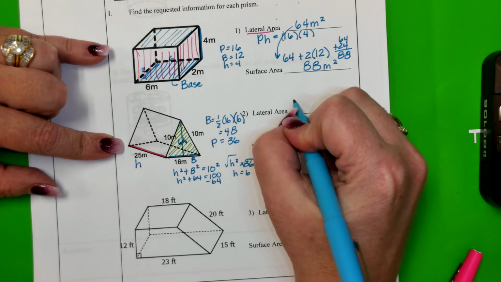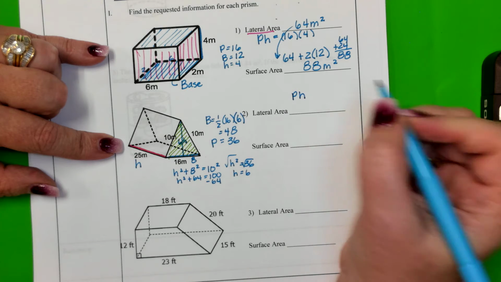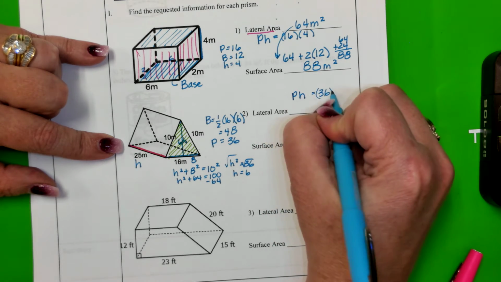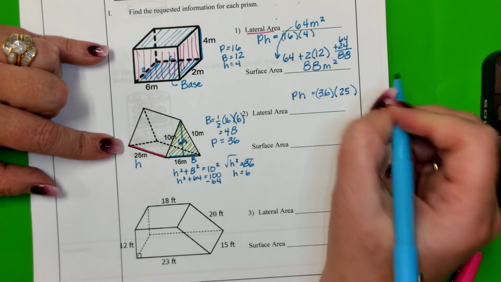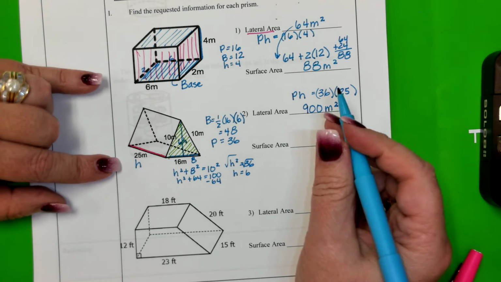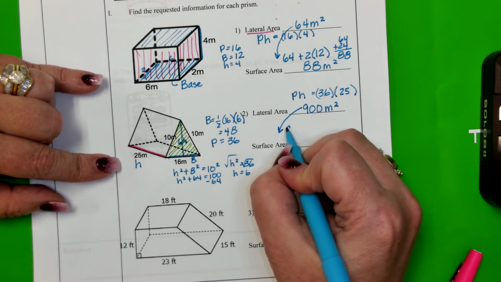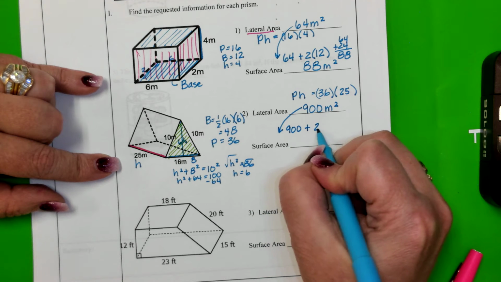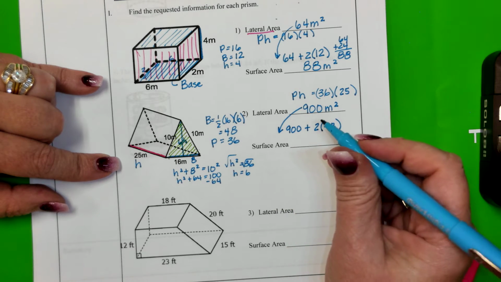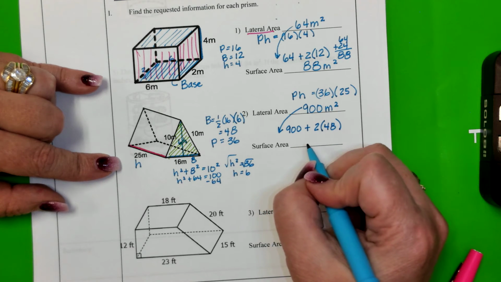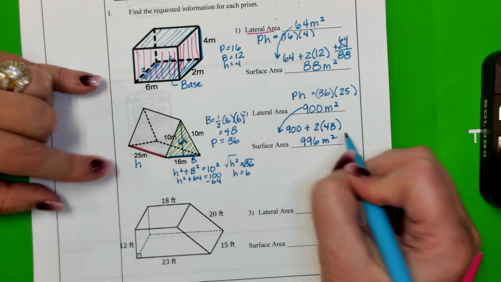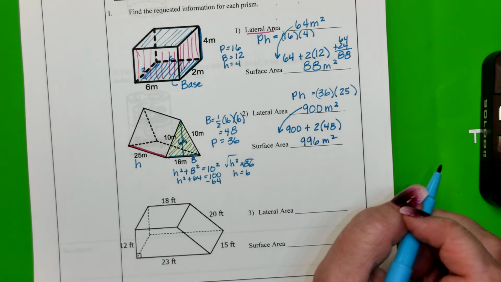So my lateral area is my perimeter of the base times the height. The perimeter of the base was 36, and the height was 25. So 36 times 25 is 900 meters squared. For your surface area, you take your lateral area, the 900, and you add 2 of the bases. Remember, we calculated our bases to be 48. So 2 times 48 is 96. Add that to 900. So the surface area will be 996 meters squared. So that is the area of the 3 rectangles and the 2 triangles.